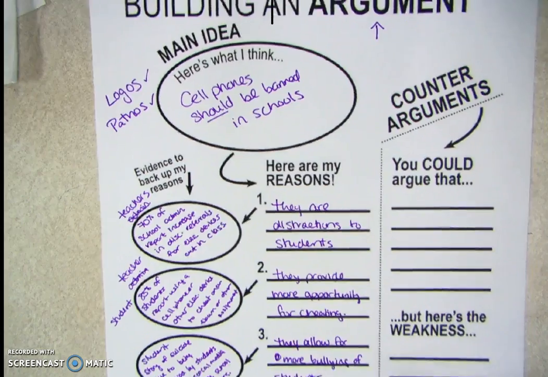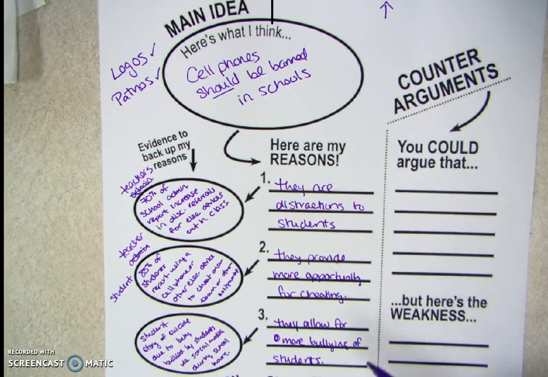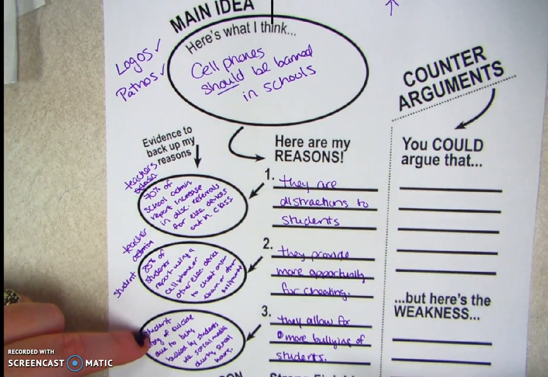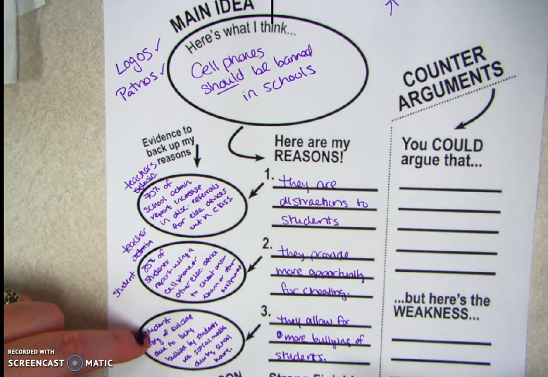So I'm kind of varying the way that I'm going to convince my audience. Yes, I have facts and figures here. I'm appealing to their brain. But then I also have this heart-wrenching story about a student who committed suicide because of the merciless bullying that they were receiving during school hours via social media.